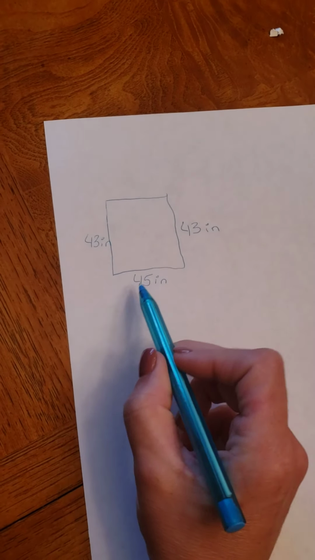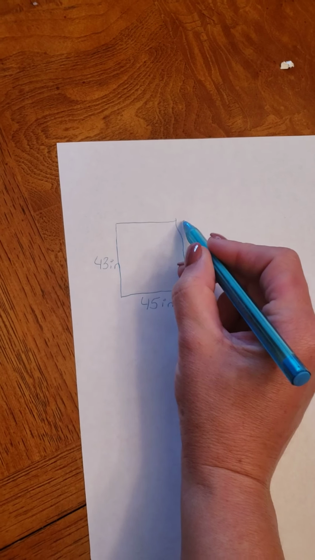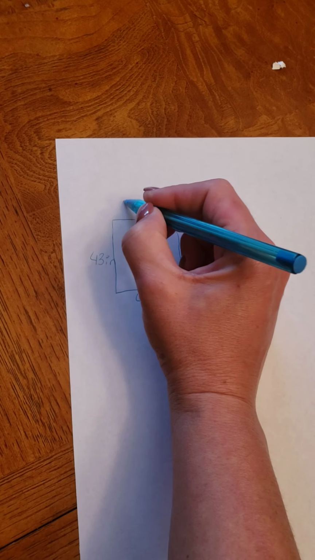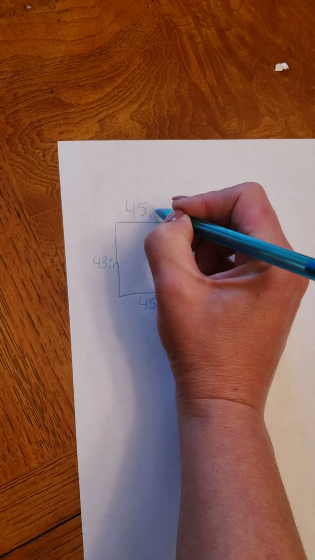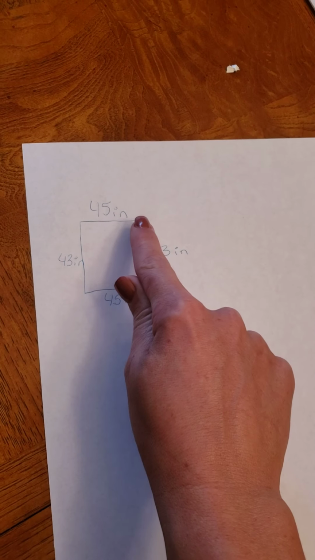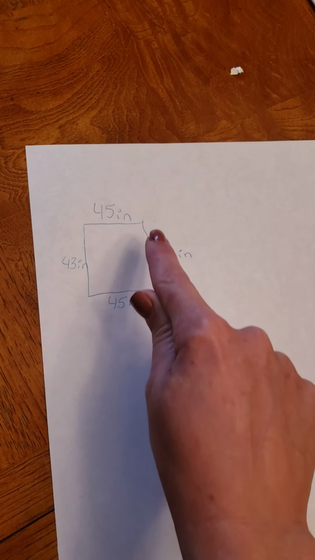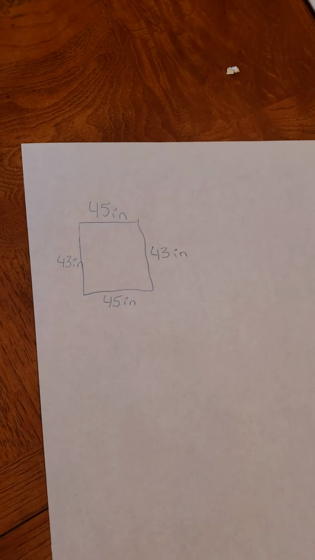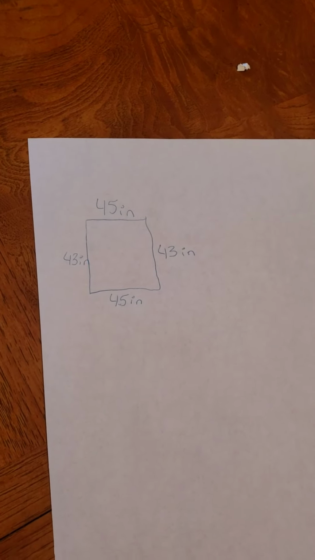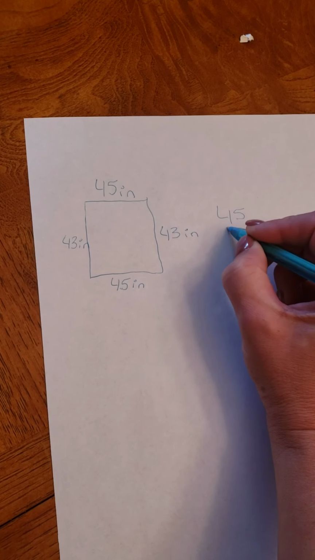And the same goes, because these are right angles and parallel lines, if the base is 45 inches, the top is going to have to be 45 inches. So if I wanted to know how far around, all the way around, without leaving any of them out, I'm going to add all of those together.